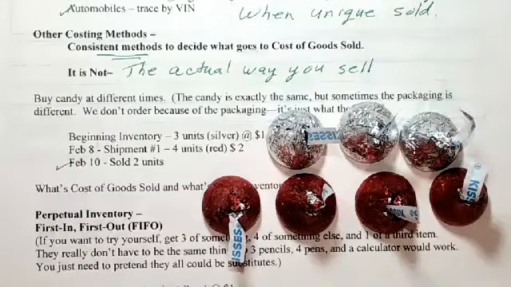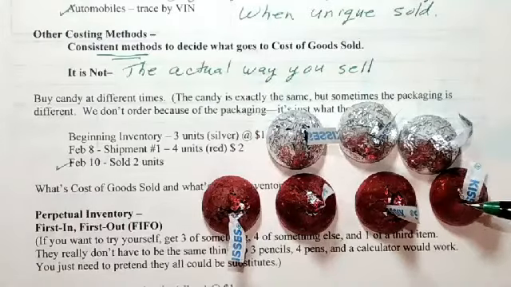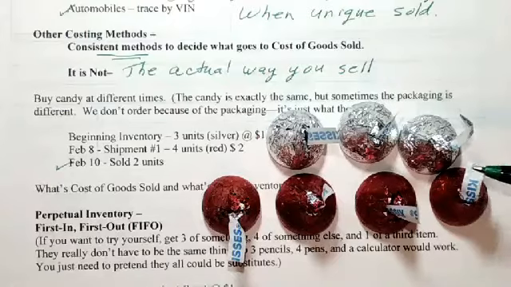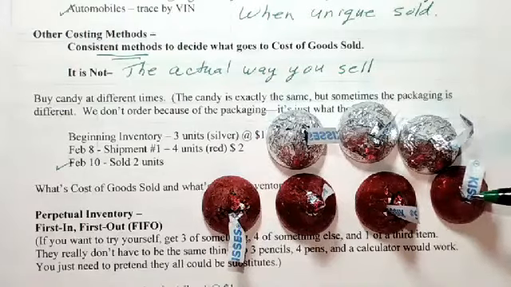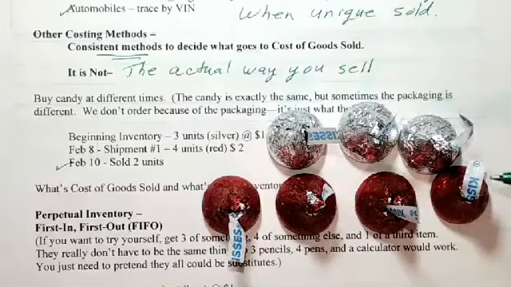That's our question. We really don't think about, well, we sold these because we didn't want them to get stale, or we sold these because they were on top. We just want to do the same thing absolutely every year so that we don't manipulate. In good years, I'm going to take these expensive ones and sell those. And then in bad years, I'll sell the cheap ones so that my net income looks bigger. I just need a systematic way to do it.